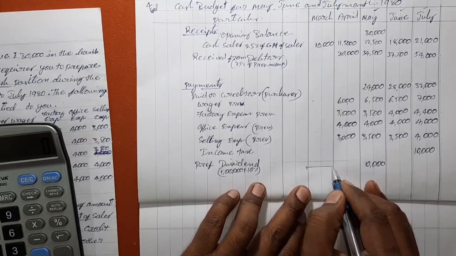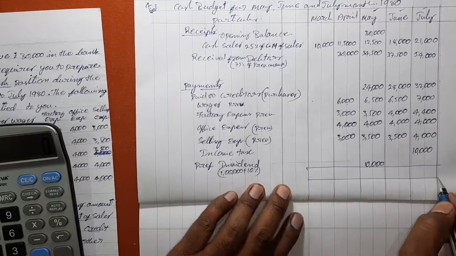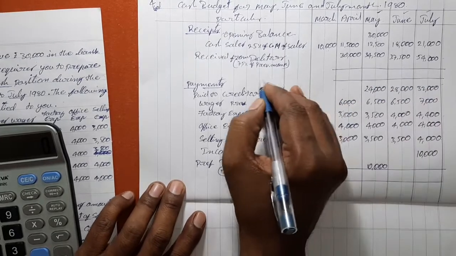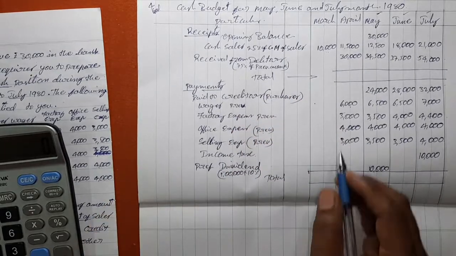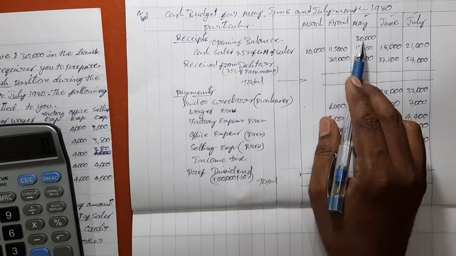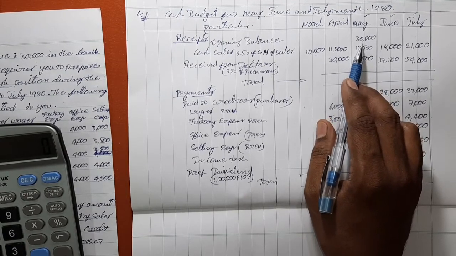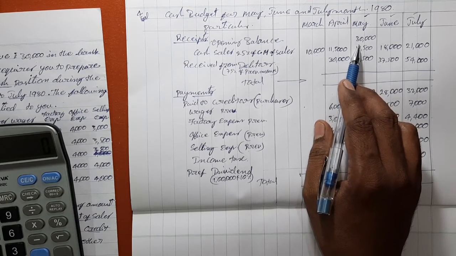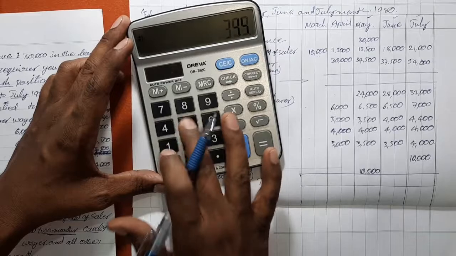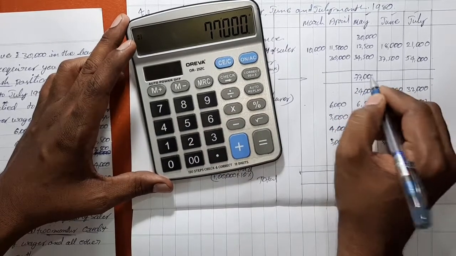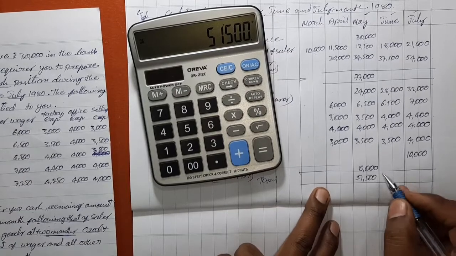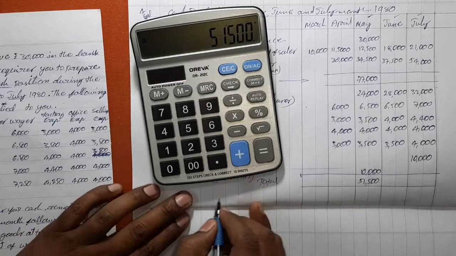Now we can calculate the total of receipts and total of payments. Here also total receipts. We should start from May month, because in this question also the opening balance of May is given. So you should start with the opening balance, in whichever month the opening balance is given. You should start from that month. That is 30,000 plus 12,500 plus 34,500, which is equal to 77,000. The payments in the month of May is 51,500. 77,000 minus 51,500, it is the closing balance of cash.